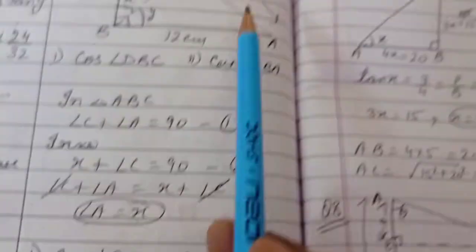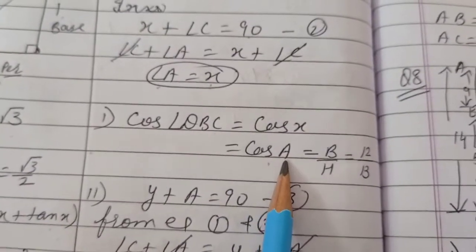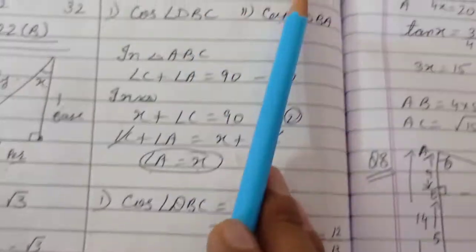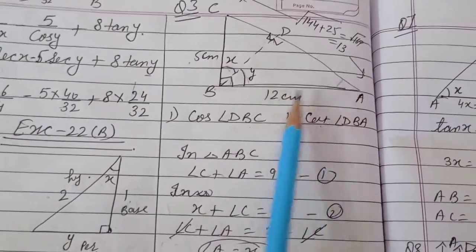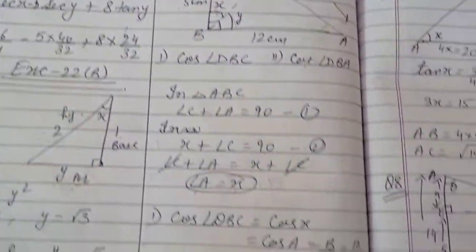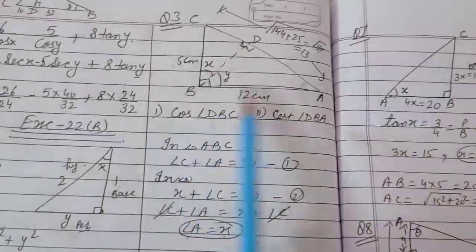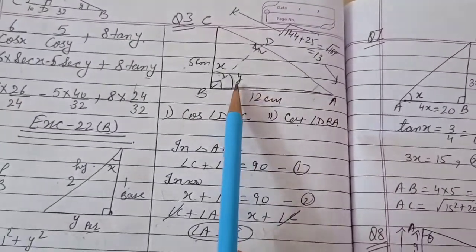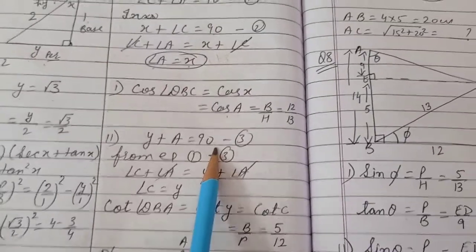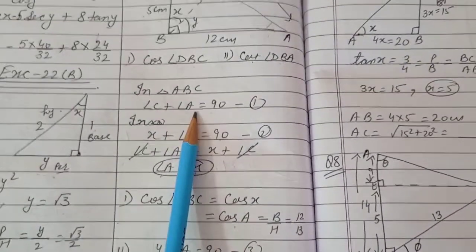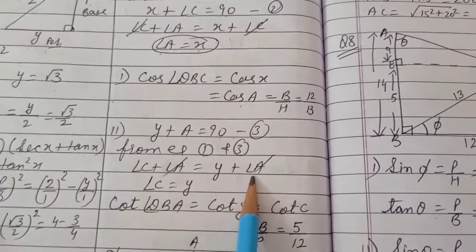And if we take cos A, that means if we take this angle A, this will become base, and cos you know is base over hypotenuse, 12 by 13. Same way, in triangle DBA, this angle is 90, that means y plus A should be 90 degrees. Clear? Now from equation 1 and from equation 3, as their right sides are equal, left sides will also be equal.